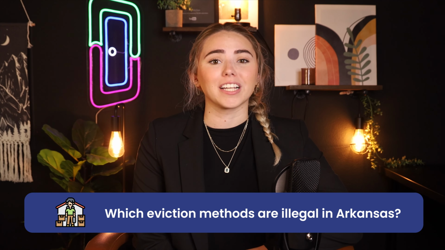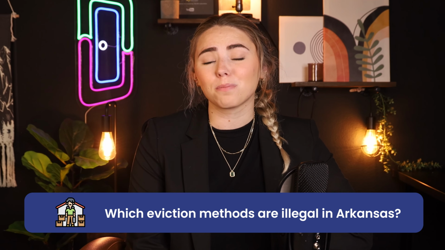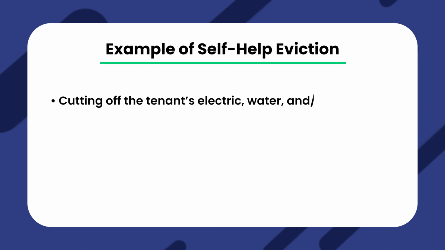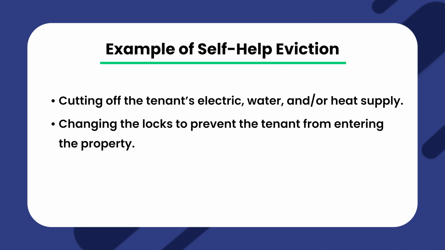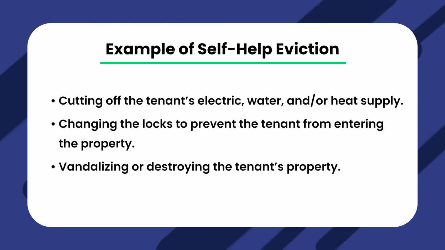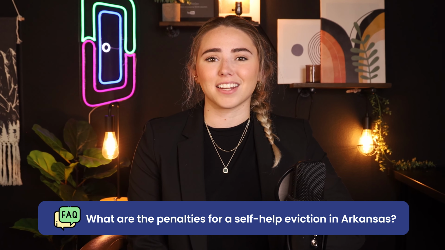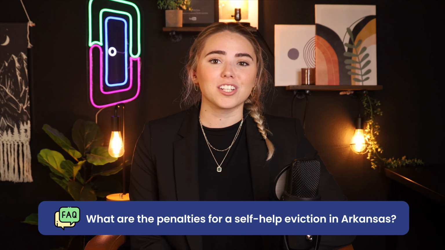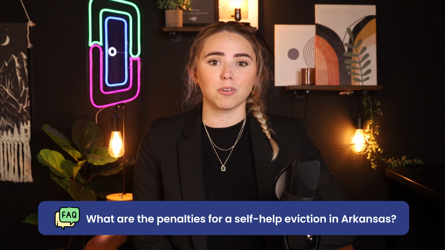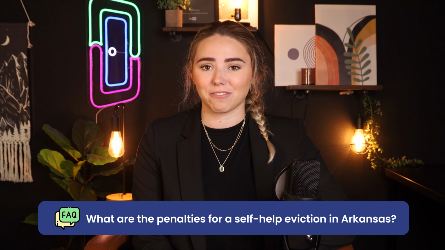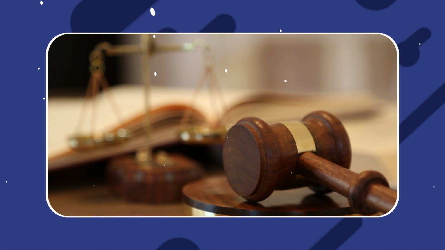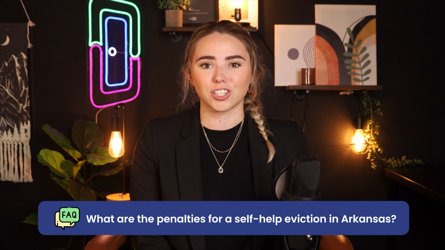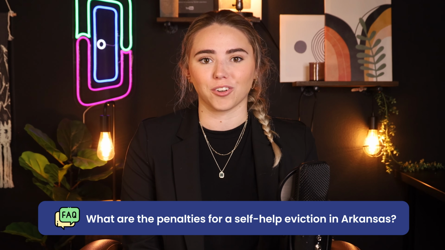Self-help evictions are illegal. Examples of such acts include, but are not limited to, cutting off the tenant's electricity, water, and or heat supply, changing the locks to prevent the tenant from entering the property, or vandalizing or destroying the tenant's property. What are the penalties in a self-help eviction in Arkansas? Well, according to the Arkansas Civil Code, you may be liable for tenant's court cost and attorney fees. The statute also gives the tenant the right to stay on the property. A tenant can sue you for actual damages plus violations. Tenants may ask for an injunction prohibiting any further violation during the court action.